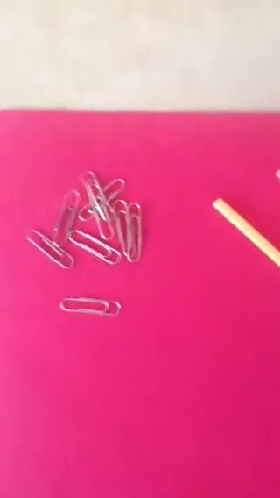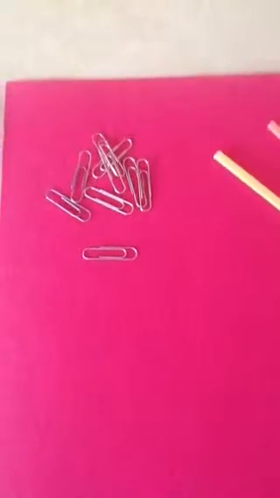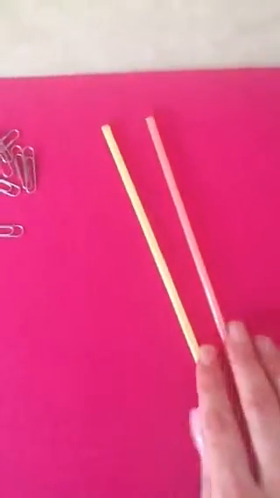The next point we have to talk about is what you have been measuring with in the past. You may have been measuring with paper clips, your finger, or even your feet, or even your hand. You may have been measuring with straws. Now let's try it with some straws.